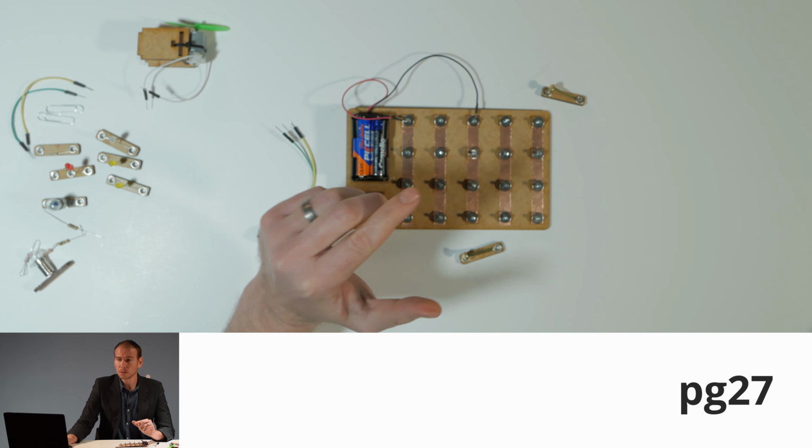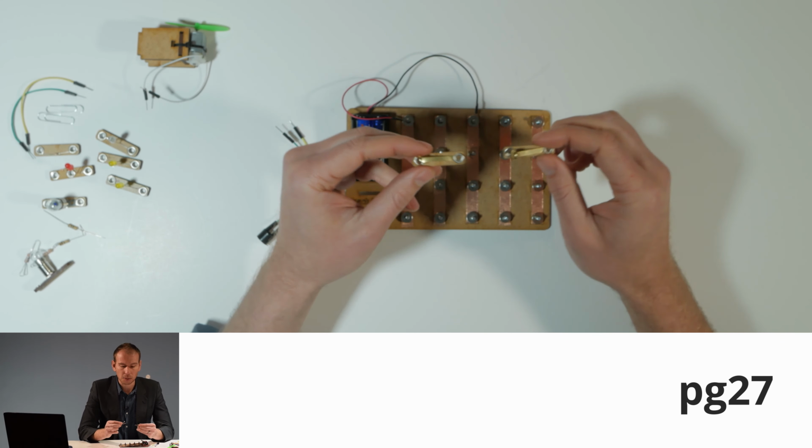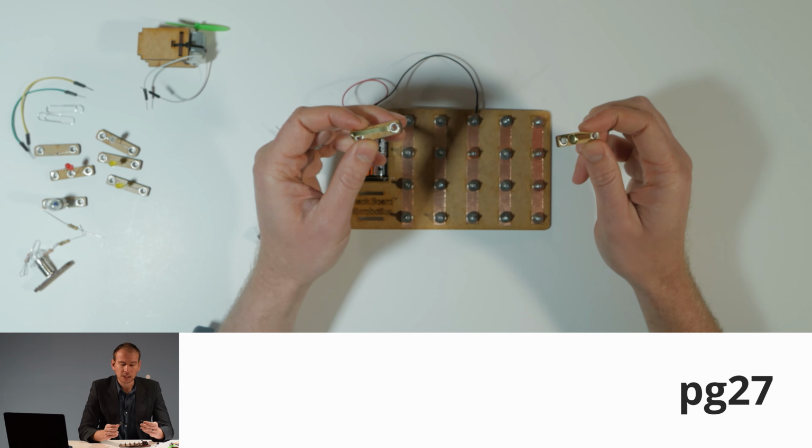Okay, now option 1 is to connect the two switches in series. It means the one flows into the other one. So let's see if this is going to work.